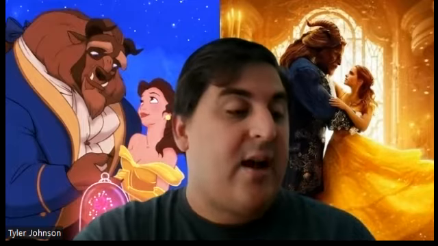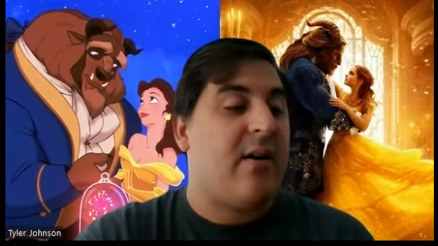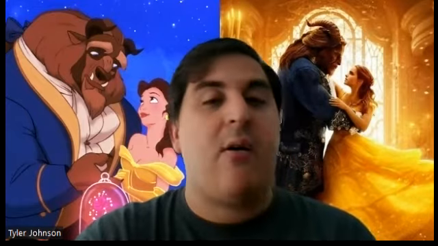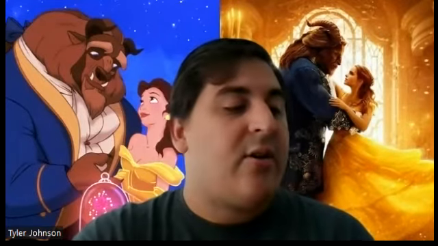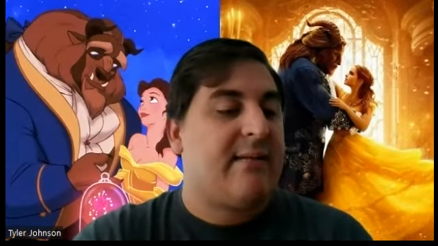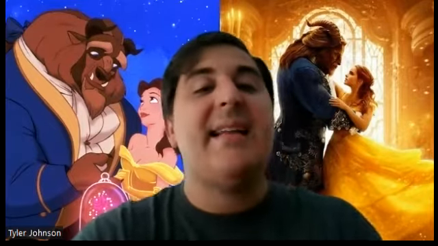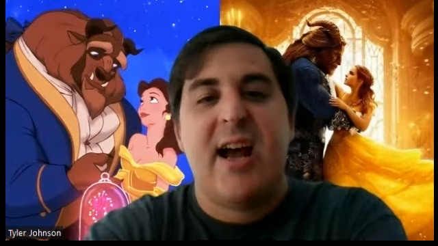The next change is an extra detail that was not in the animated one. It's an additional spell in which the enchantress not only turns the prince into a beast and the servants into objects, but she also erased the townspeople's memory of the prince and his servants. And I liked this change.